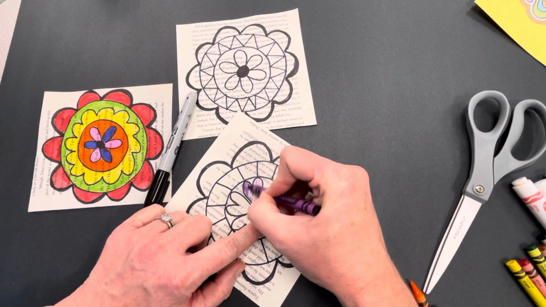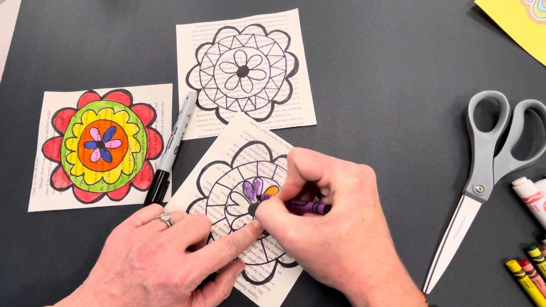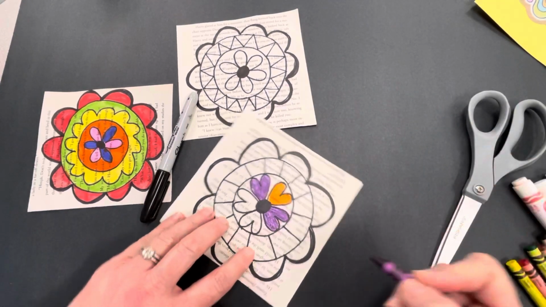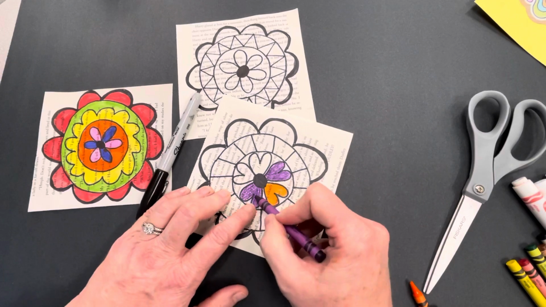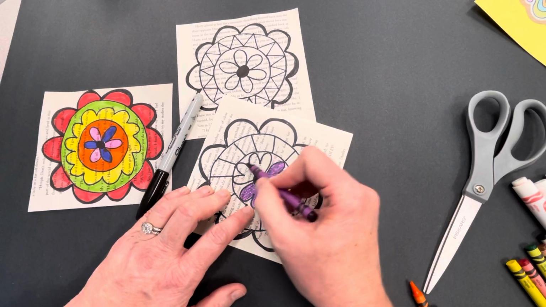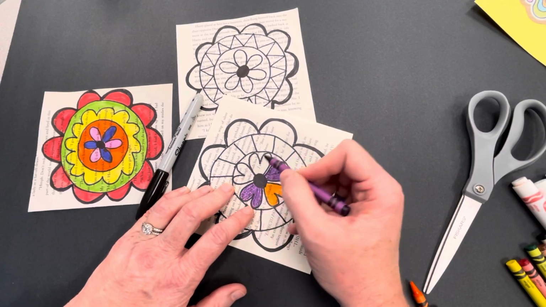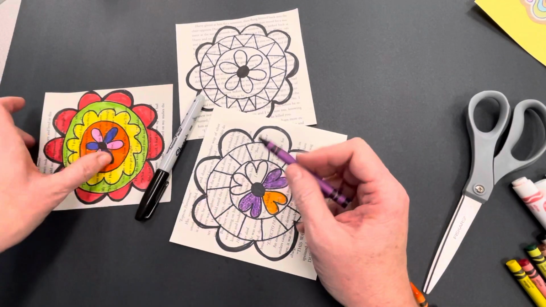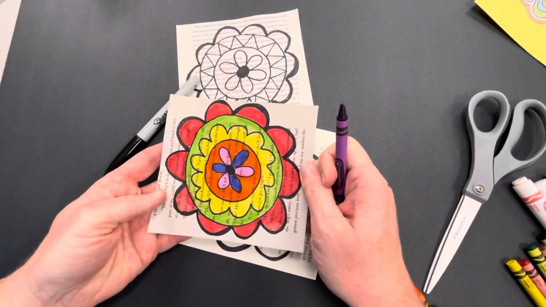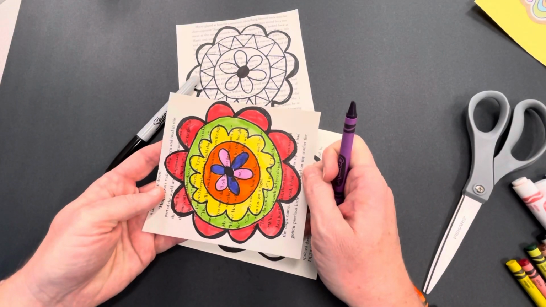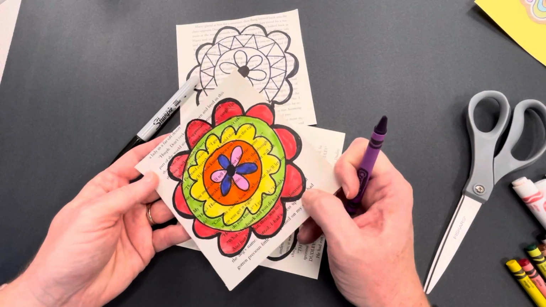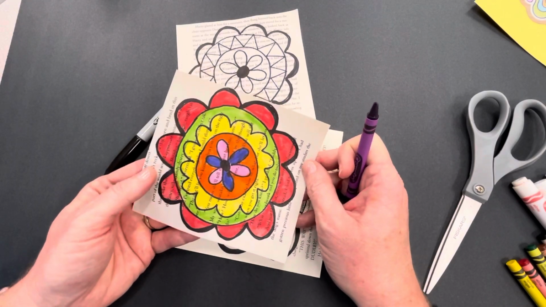So press down, color very neatly. I need for you to stay in your lines. I would like for you to use lots of colors. So you could do a pattern of colors like I'm doing: purple, orange, and then I would have purple right here, which is okay if you have two in a row. But use lots of colors on here. So you're going to color your whole entire flower, any colors you want. Don't use the black Sharpie though because we outlined with that. So make sure you use other colors.